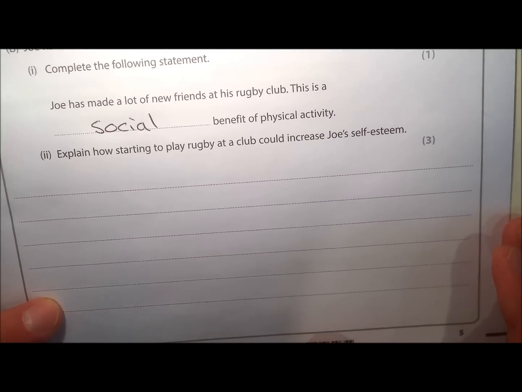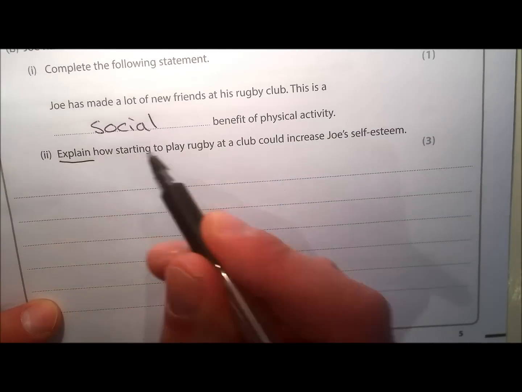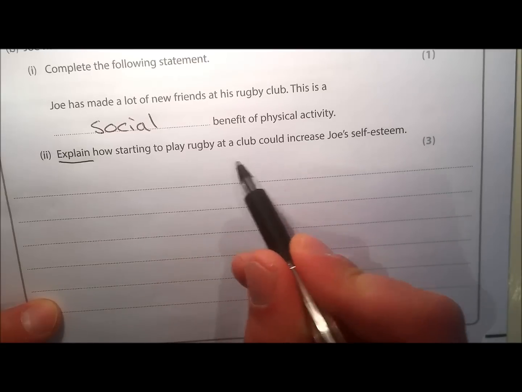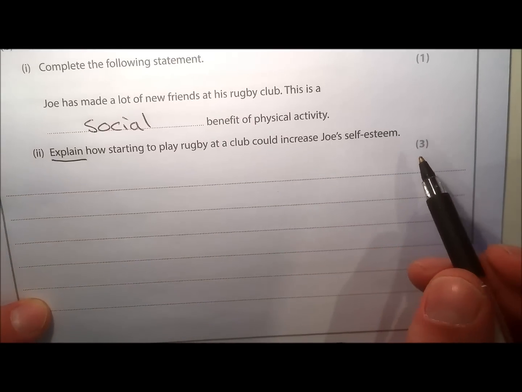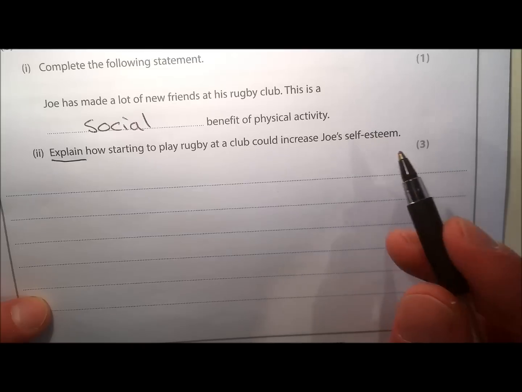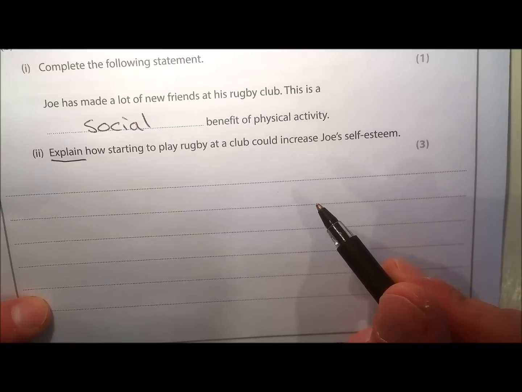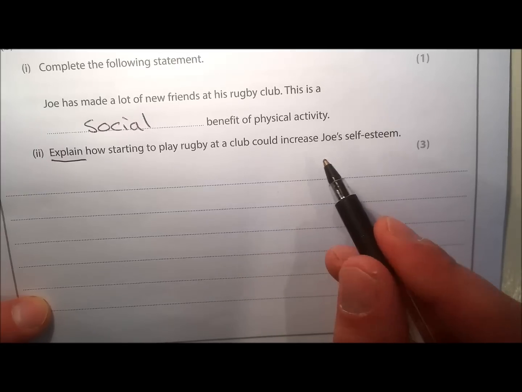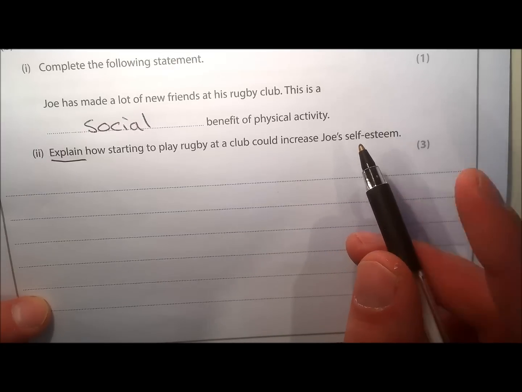Part 2 asks you to explain how starting to play rugby at a club could increase Joe's self-esteem. For this question, we must use a developed statement and link our answer together to explain why the self-esteem is improved from playing at a rugby club.